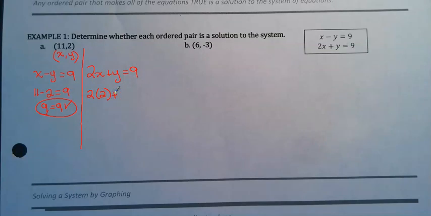Oh, hurry, my bad. All right, so 2 times my x, which is 11. There we go. Plus y is 2. And that equals 9. 2 times 11 is 22 plus 2 should equal 9. 22 plus 2 is 24. Does 24 equal 9? No, but I had to check both equations. And so, determine whether each ordered pair is a solution to the system.